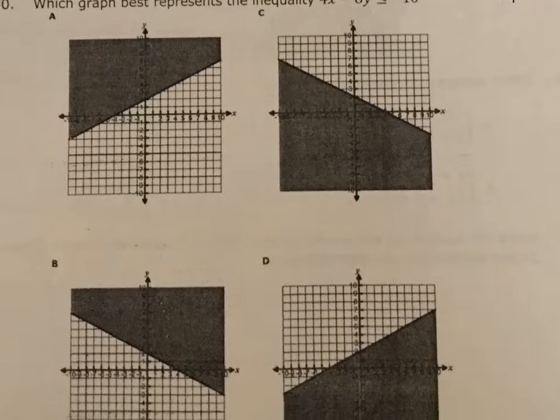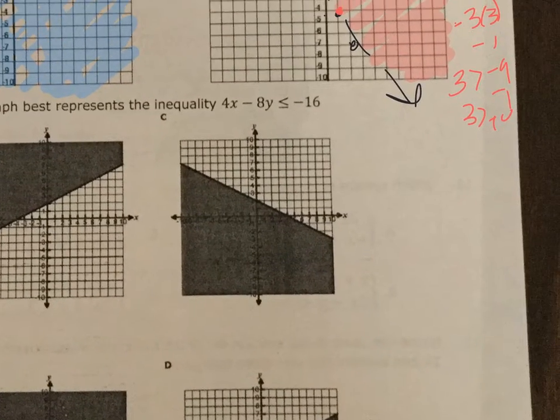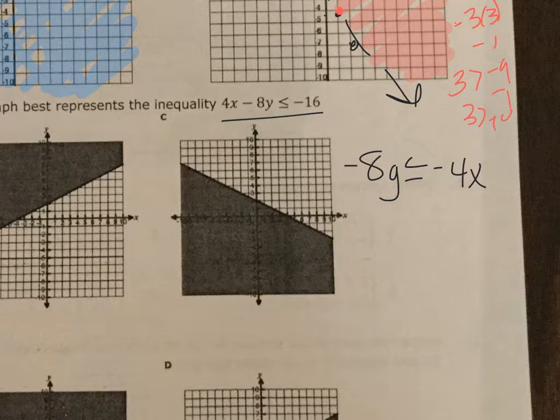Okay, but I see I have some positive slopes and some negative slopes. But before I do anything, I really have to solve this for y, so I know what I'm working with. So I'm going to subtract 4x from both sides.